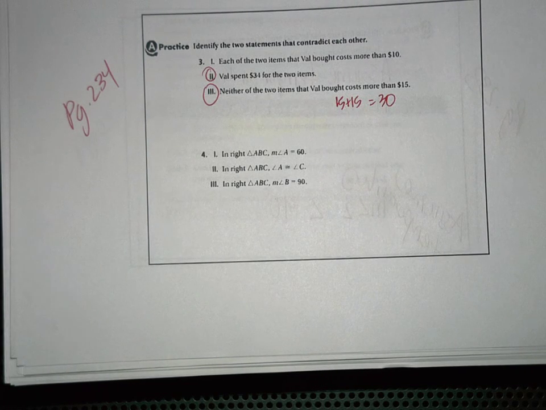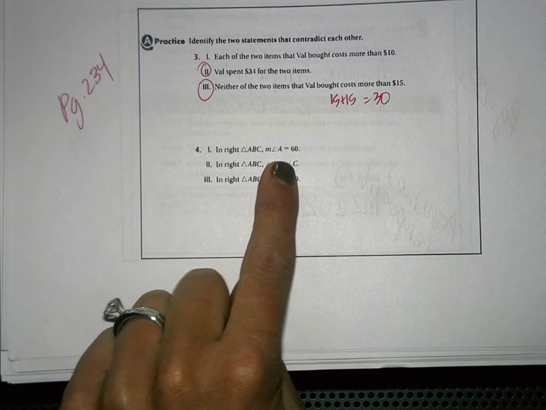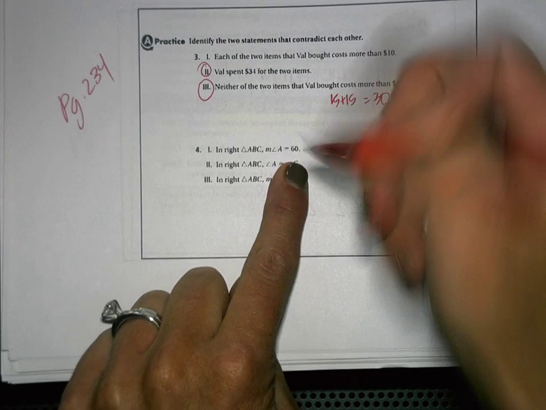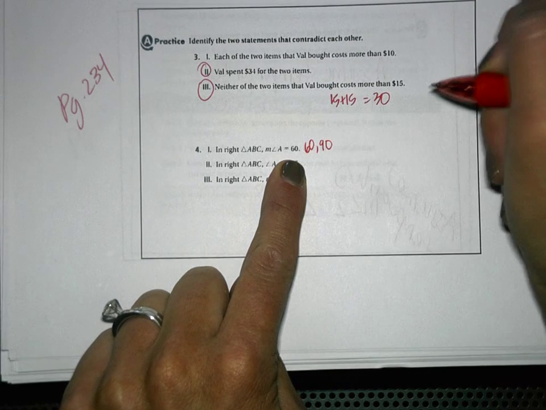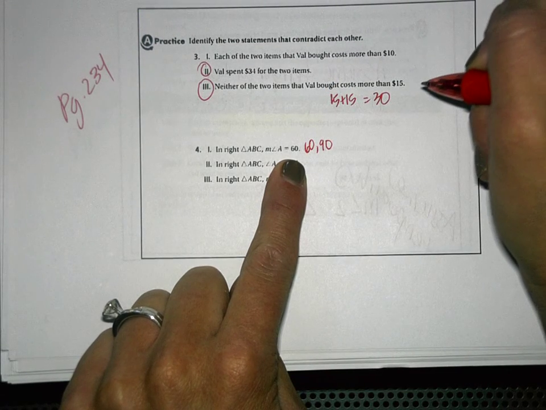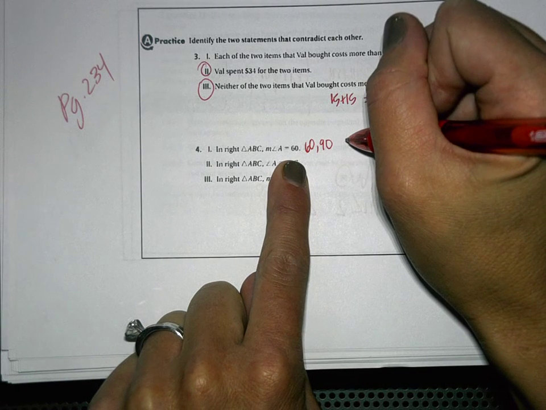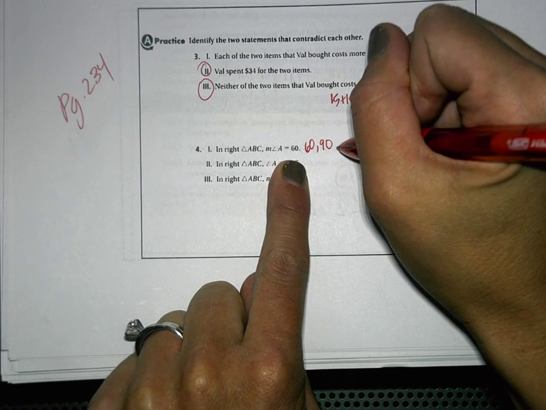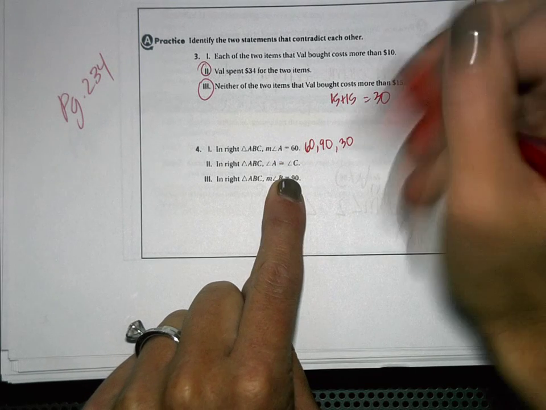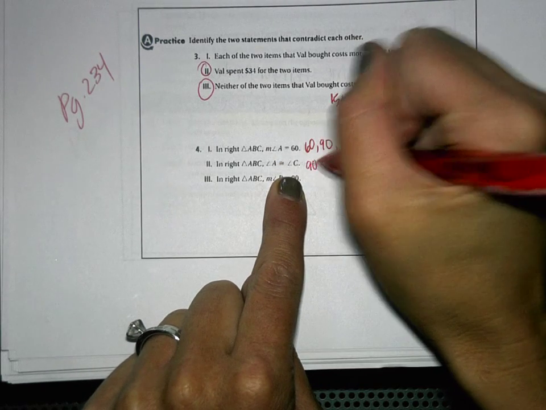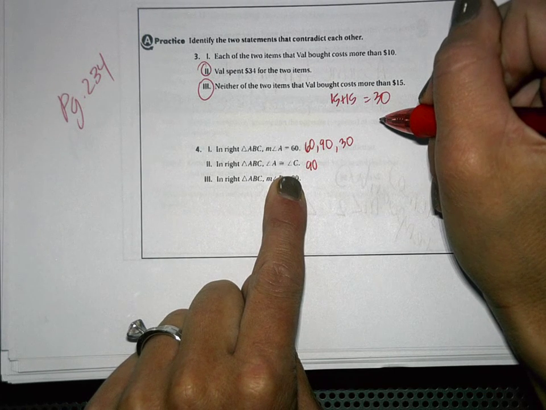Okay, so in a right triangle ABC, A is 60. So that means right here you would have a 60 and a 90, correct? Which means that the other one would have to be a 30. Okay, good. In a right triangle, so again you have a 90, right? And it says A has to equal C.